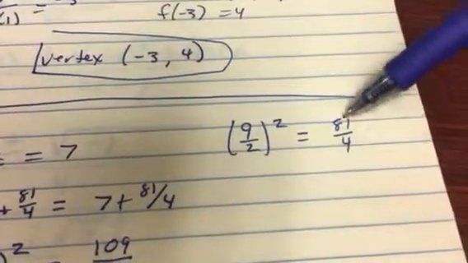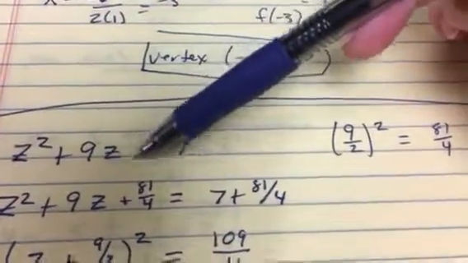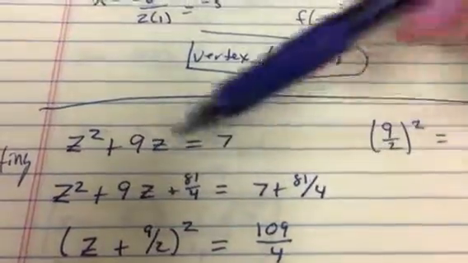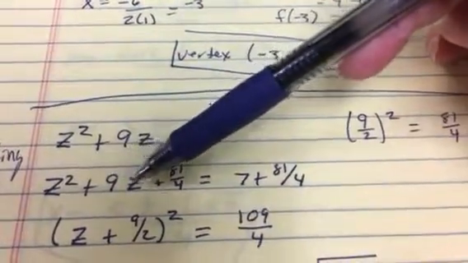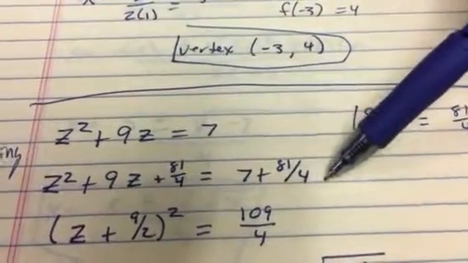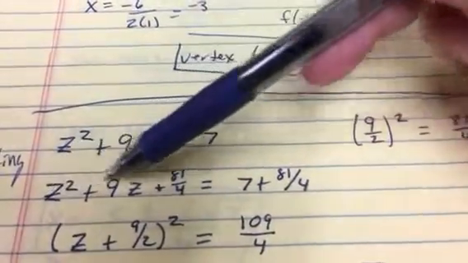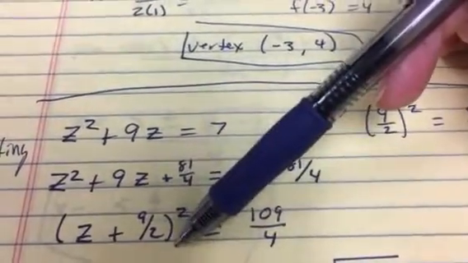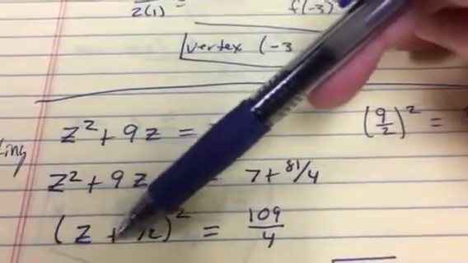Now I'm going to take this value and add it to each side of the equation so that it looks like this. So I have z squared plus 9z plus 81/4 equals 7 plus 81/4. This will force this to be a trinomial square, and notice I'll have a set of parentheses. It's positive, so I have a plus sign.